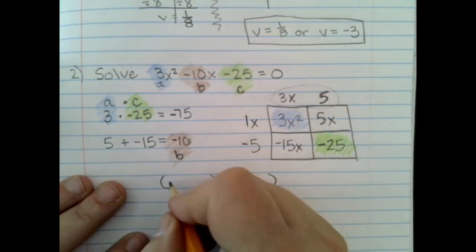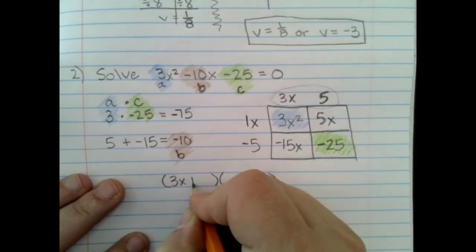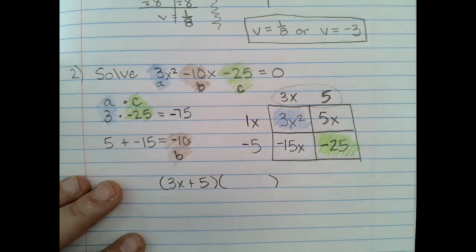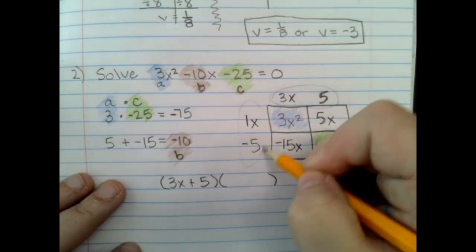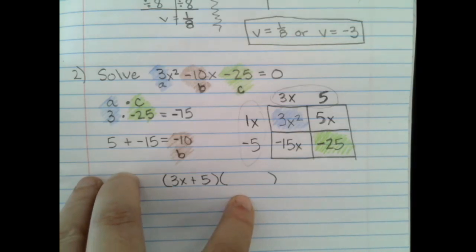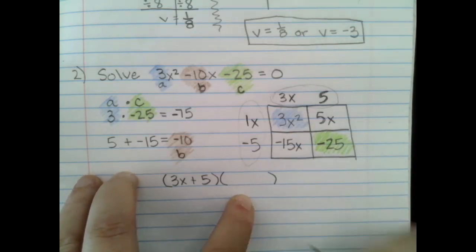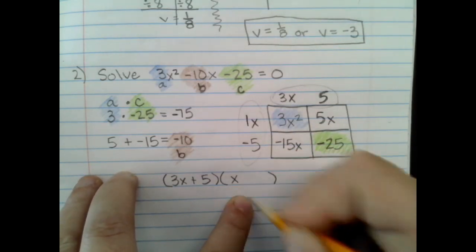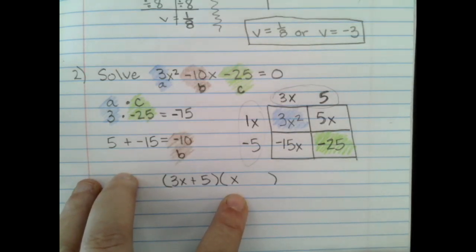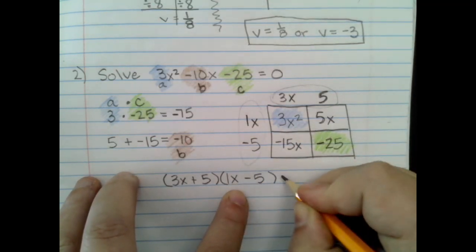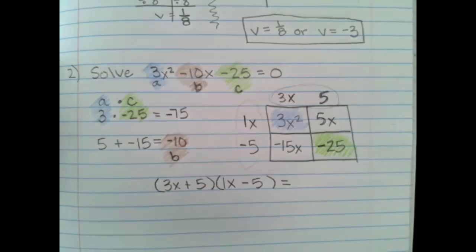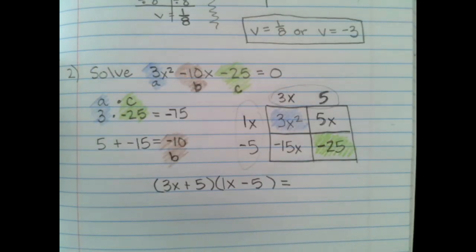3x and 5 go together. And then? Good, 1x minus 5. Are you guys okay if instead of writing 1x, we just write x? You want the one there? Yep. Okay. 1x minus 5 equals, overall, what did our whole equation equal at the beginning? 0.